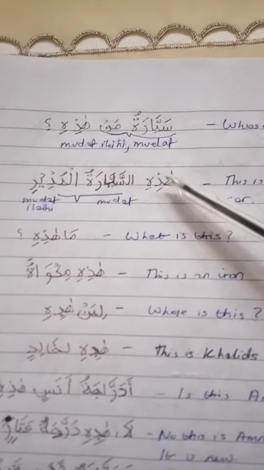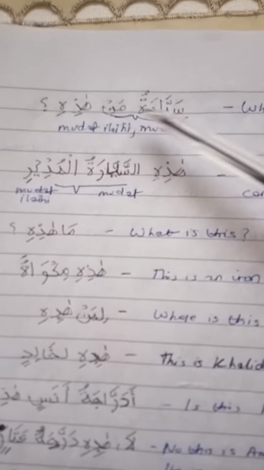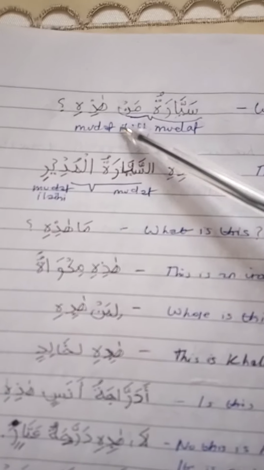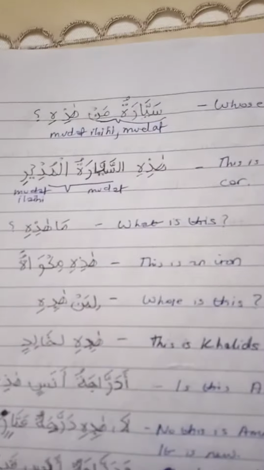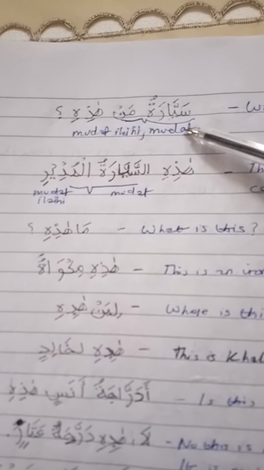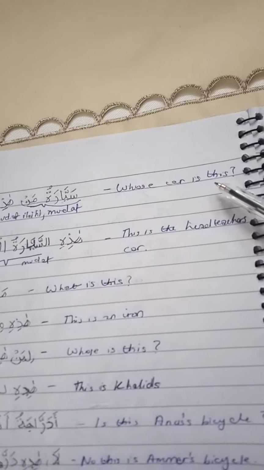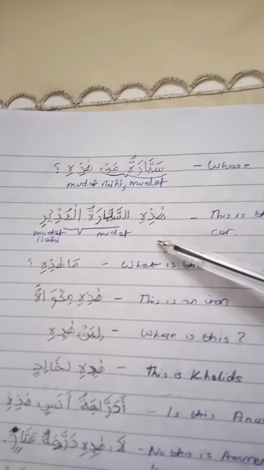Sayyaratu man hazihi, whose car is this? If we look, sayyaratu man, so the car, whose car, it's mudaf and mudaf ilayhi. Man hazihi, whose is this? So whose is this car? The first word is the mudaf, and what follows the mudaf is the mudaf ilayhi, as you can see. Whose car is this?